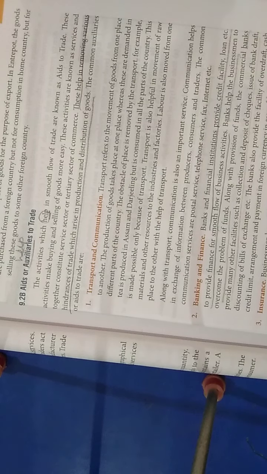In trade there are so many hindrances, and with these activities we can remove those hindrances that arise in the production and distribution of goods. Okay, so let's start with the common auxiliaries or aids to trade.